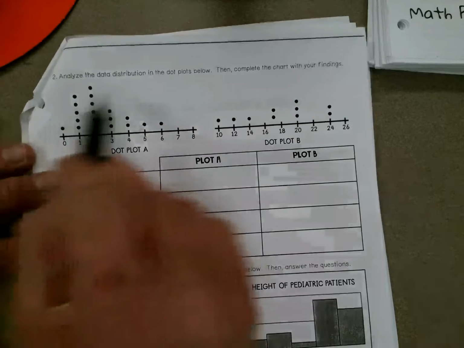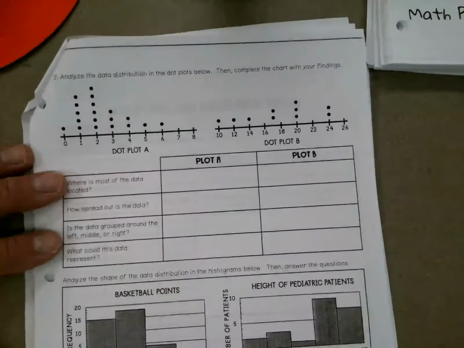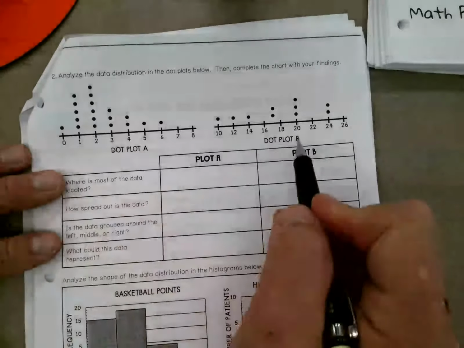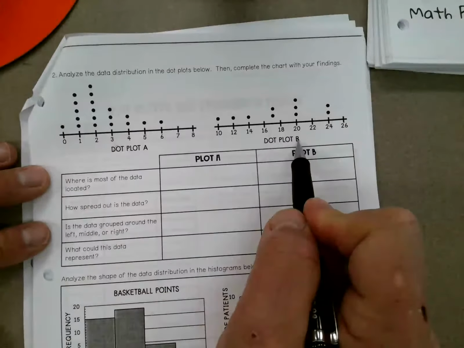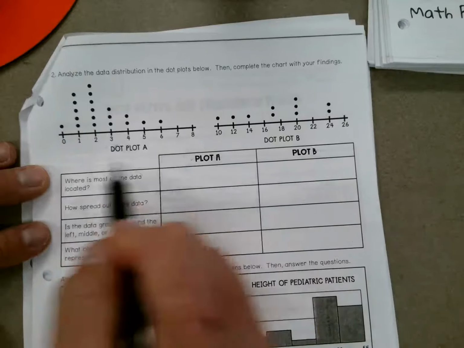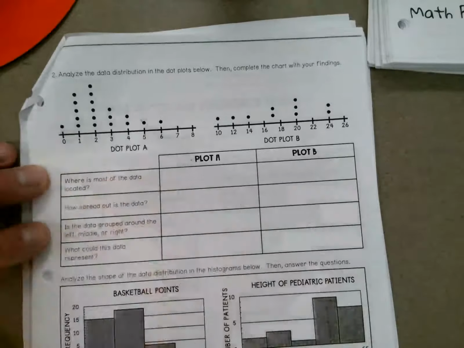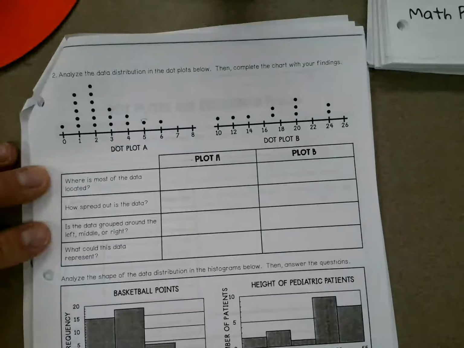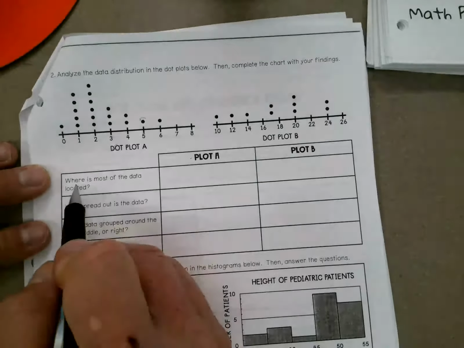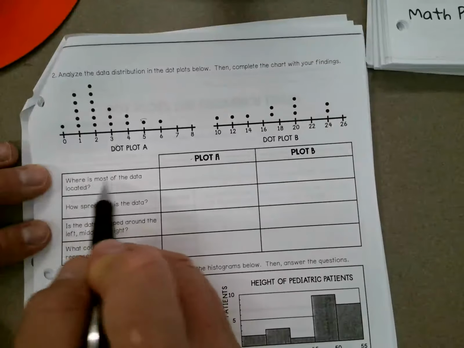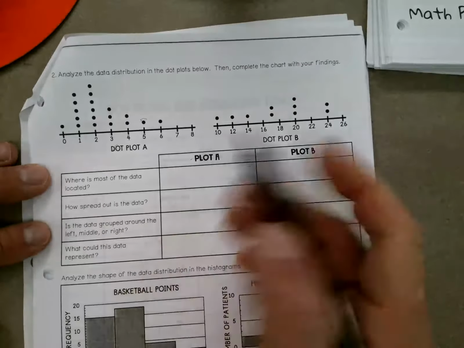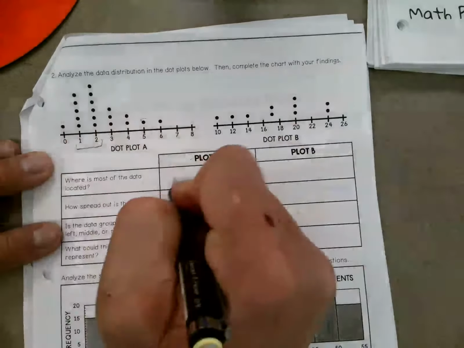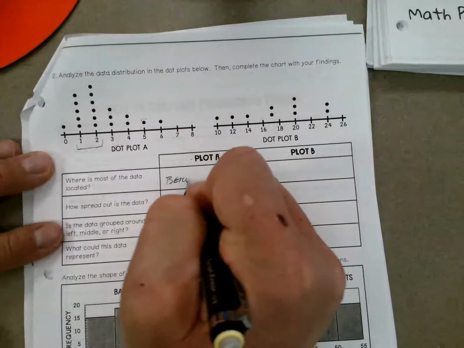Analyze the data and then complete the chart. So dot plot A, dot plot B. Let's look at dot plot A. Dot plot A is skewed right. Dot plot B is almost symmetrical. Let's see what we have in common here. Where is most of the data in dot plot A? Most of the data to me is between 1 and 2.